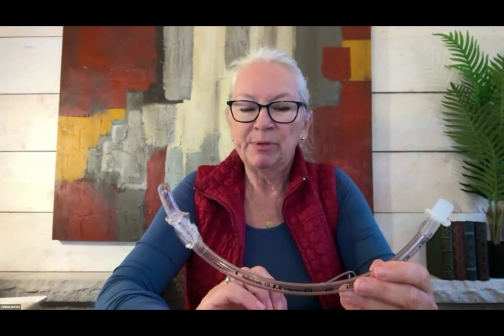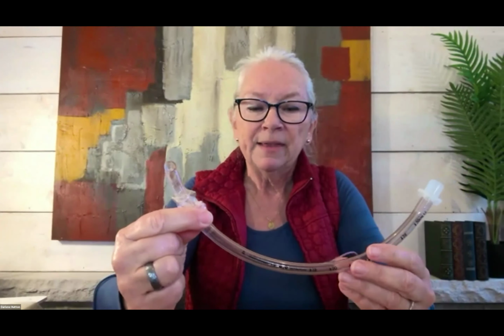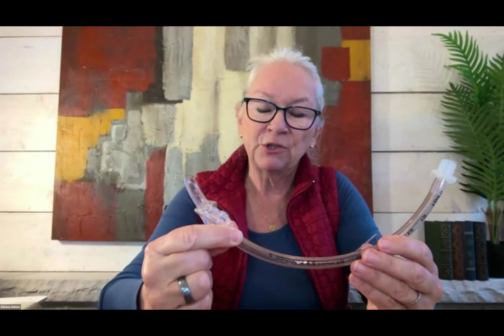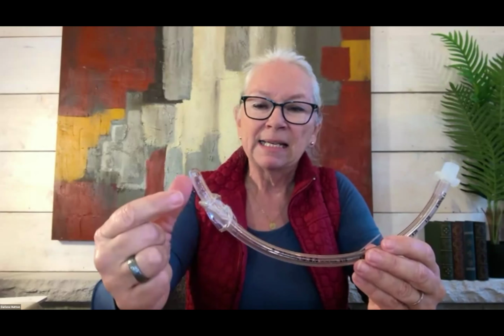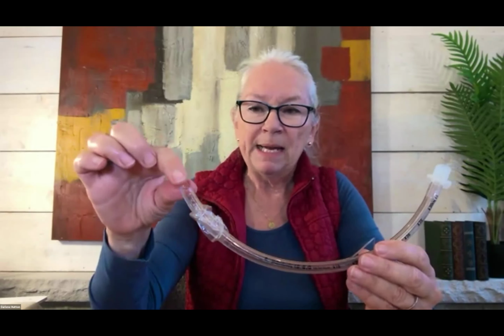This is the most definitive because it provides the best protection against aspiration. This tube will go past the pharynx. It will go directly down into the trachea, and the air will be coming out of here and into the patient's lungs.